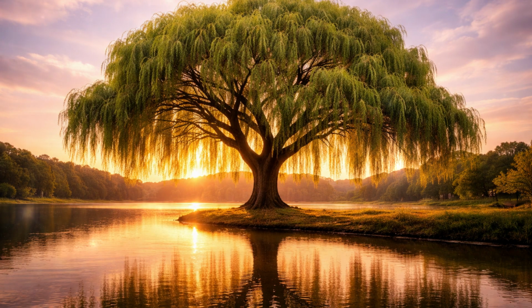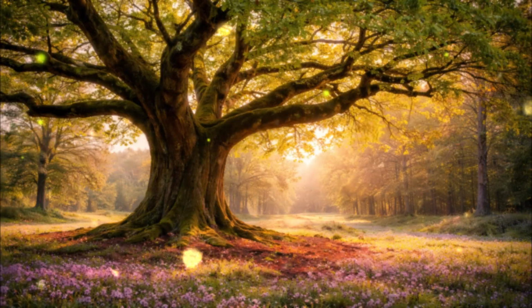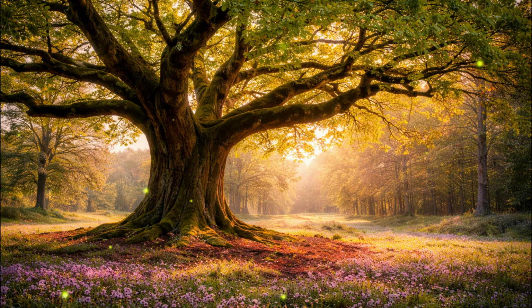Trees communicate with their environment through chemical signals. Leaves release compounds into the air. Roots release substances into the soil. These chemicals influence interactions with insects, microorganisms, and neighboring plants.